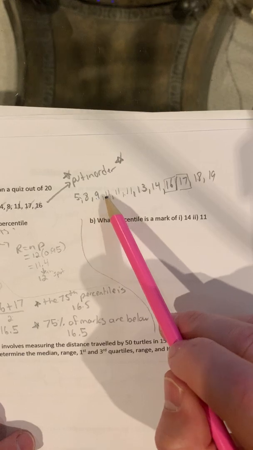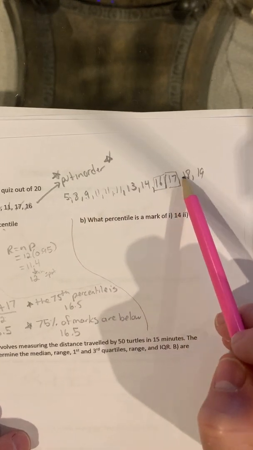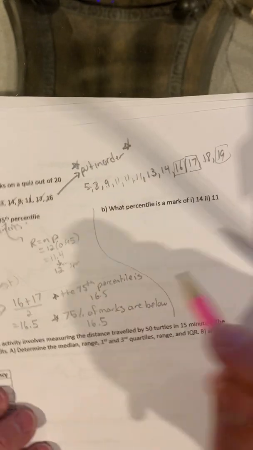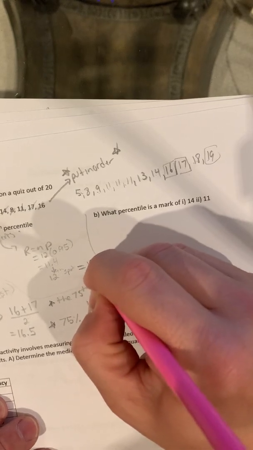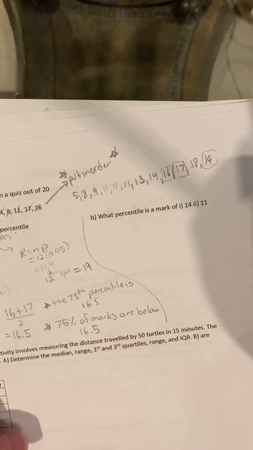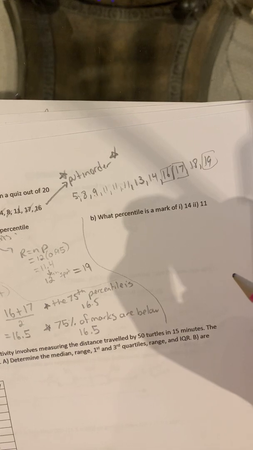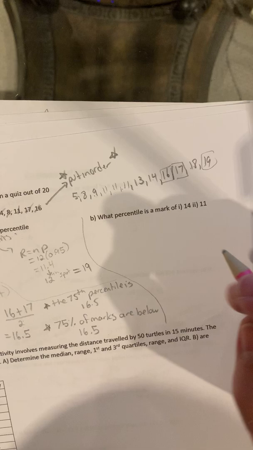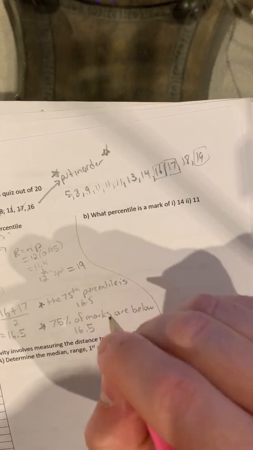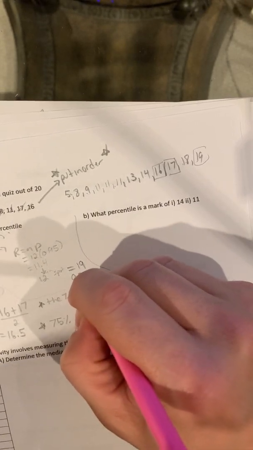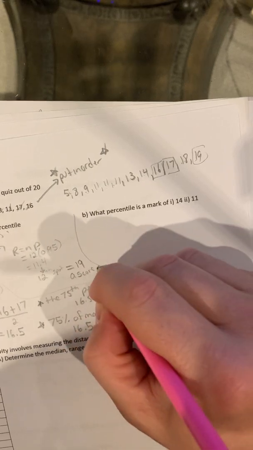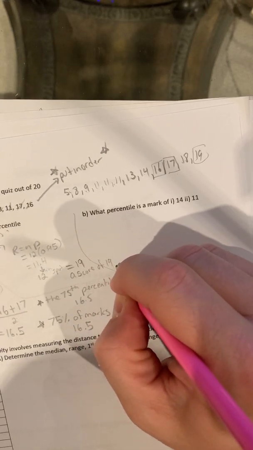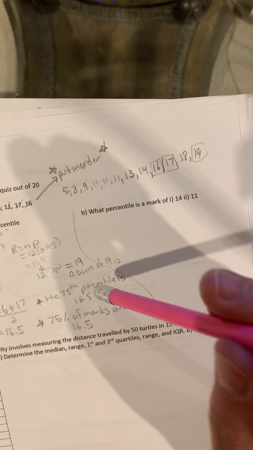Okay, so what is our 12th spot? 1, 2, 3, 4, 5, 6, 7, 8, 9, 10, 11, 12 is 19. Our 12th spot is 19. So what that means is a score of 19 is in the 95th percentile. Sorry, let me just make it like the other ones.